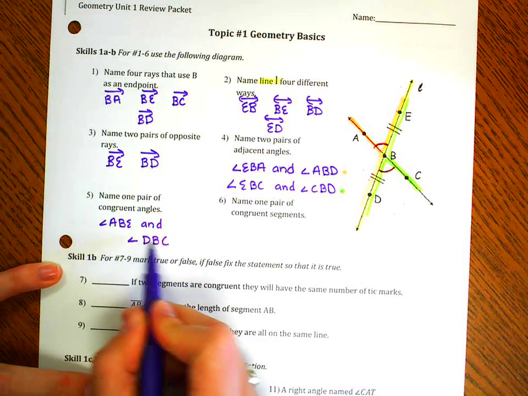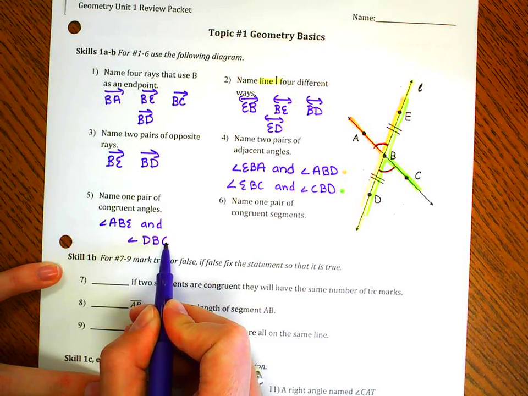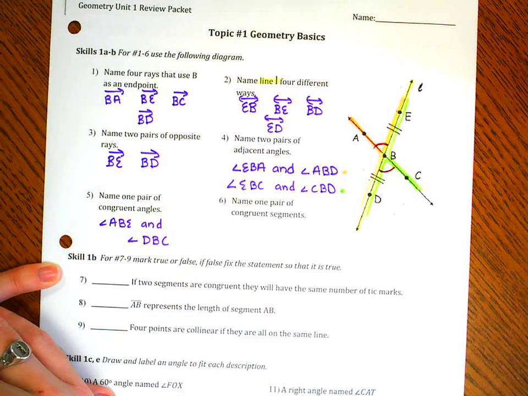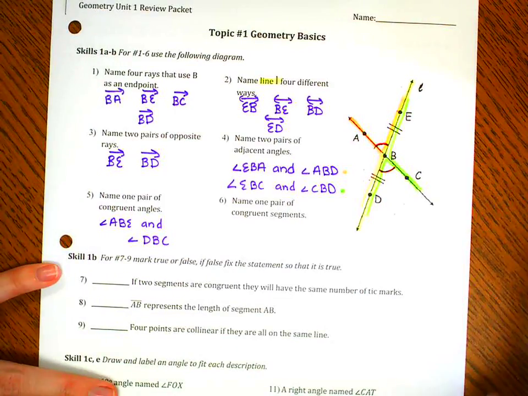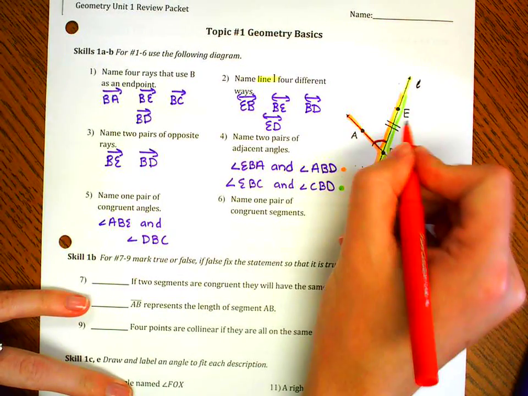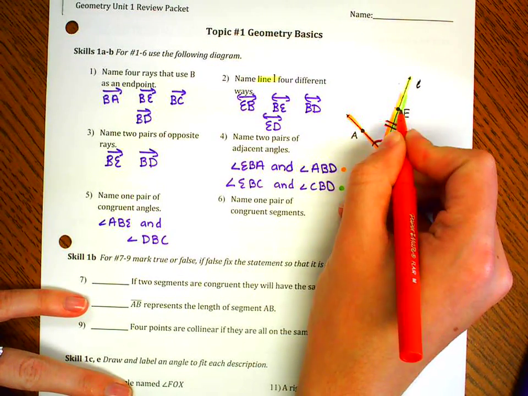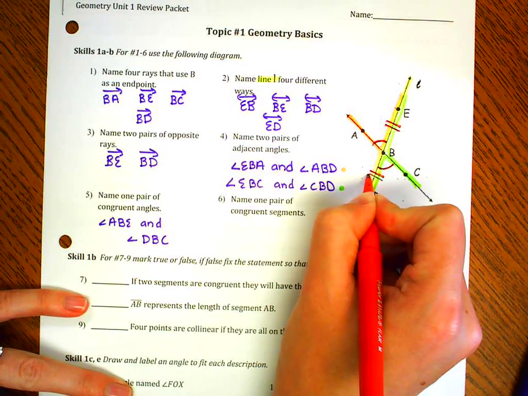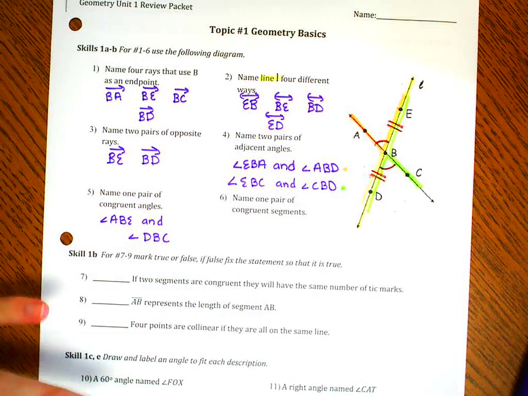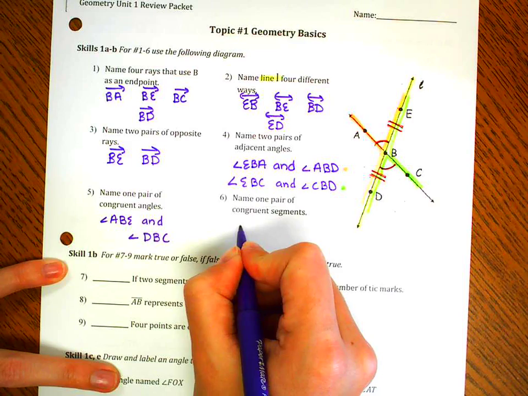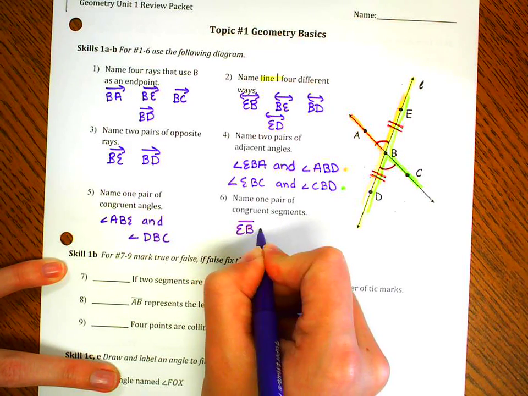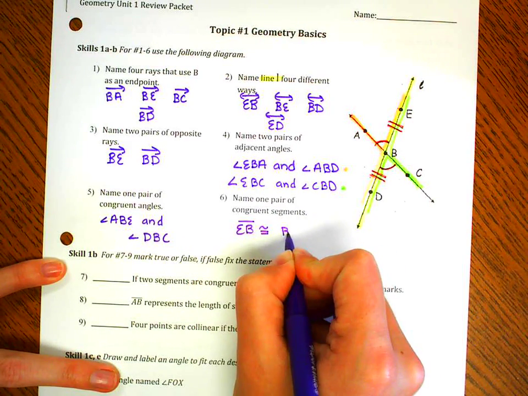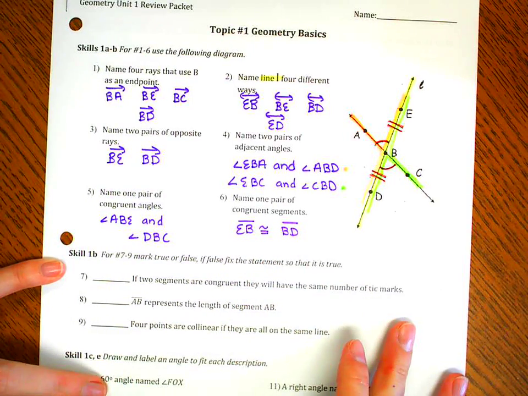Remember, you could have named this DBC, or we could have gone backward and called CBD. It doesn't matter. Either way is fine. Number 6 says name 1 pair of congruent segments. Well, since this segment here, EB, has 2 tick marks, and segment BD has 2 tick marks, that's telling us that those 2 segments are the same size. So segment EB is congruent to segment BD. That just means they have the same length.